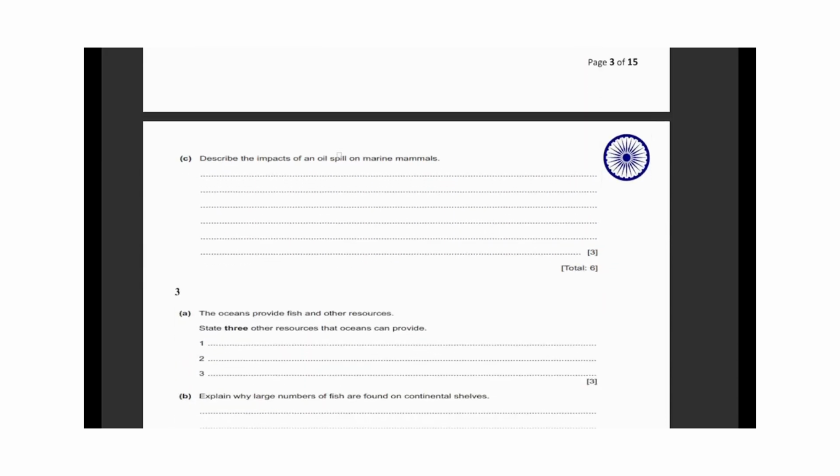Next question, describe the impact of an oil spill on marine life. Now how does an oil spill impact? We have to write 3 points here. I think this is very important. You have seen some of the videos during your EVM classes also, how marine life is affected when there is an oil disaster.